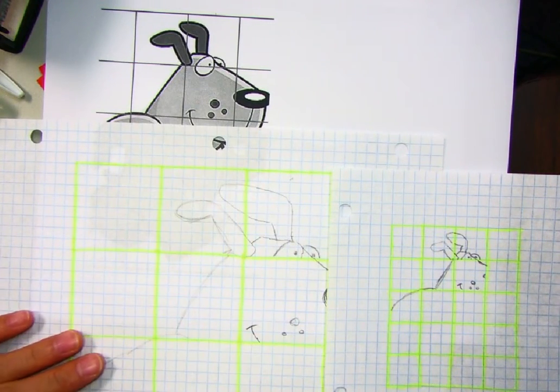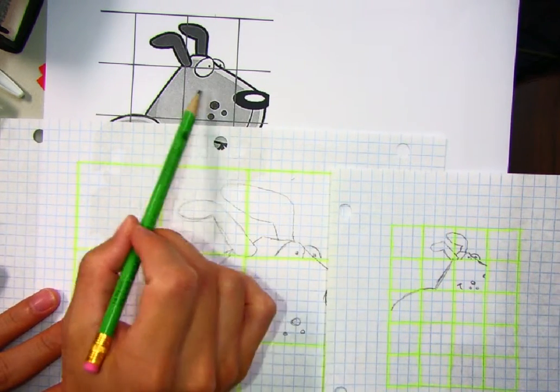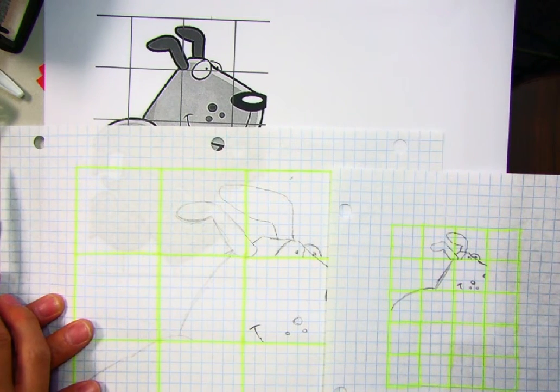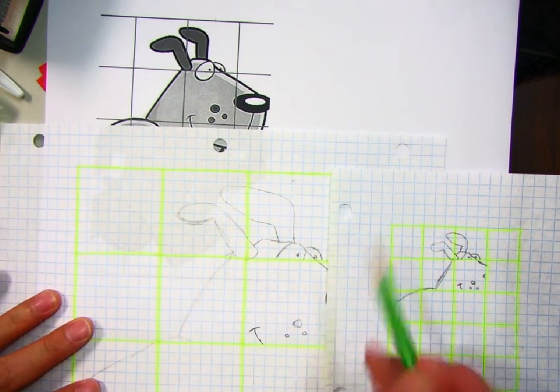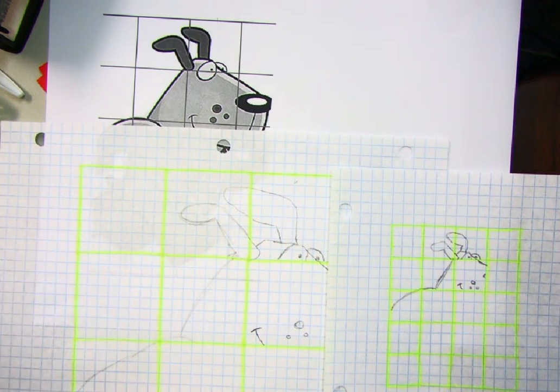And you can choose any appropriate photo you like, any cartoon. And if you just look up, image with grid on it, you can find a whole bunch of stuff online. Or you can pick your own. Okay, if you give me that, I will give you extra credit for the reduction and for the enlargement. You can decide how much bigger or smaller you want to make it.